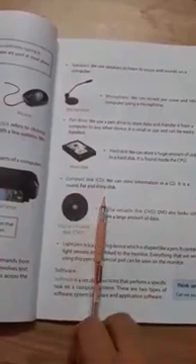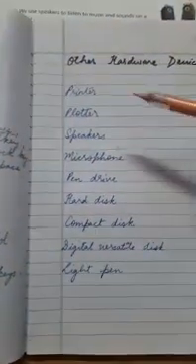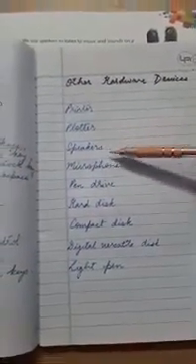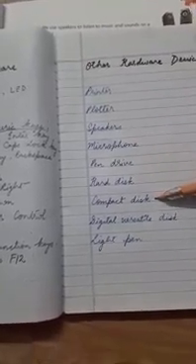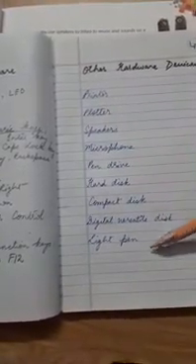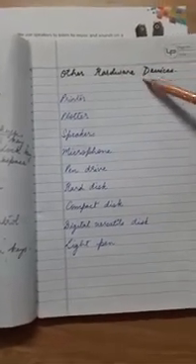Next, main part of the computer system. All these are hardware devices, other hardware devices. Main hardware devices were monitor, CPU, keyboard and mouse. And these are the other hardware devices. What are the other hardware devices? Printer, plotter, speakers, microphone, pen drive, hard disk, compact disk, digital versatile disk and light pen. So these are other hardware devices. These are the main hardware devices and these are the other hardware devices.